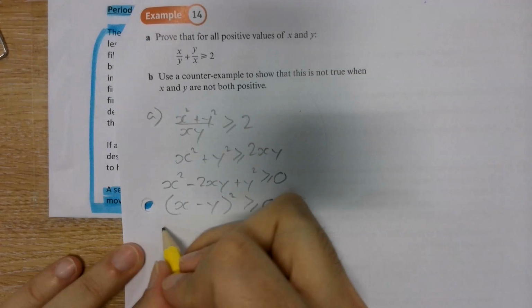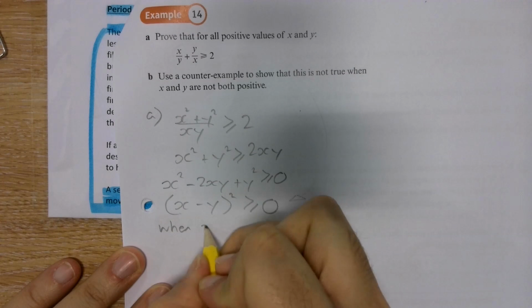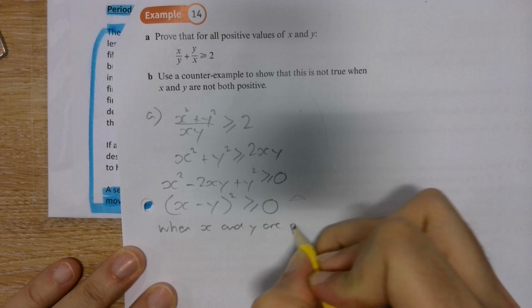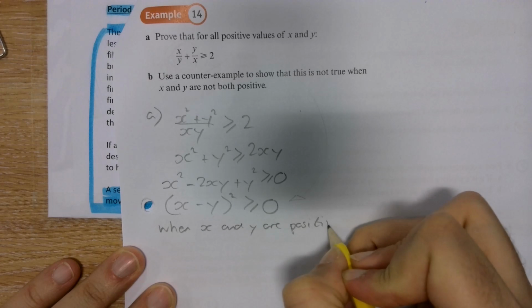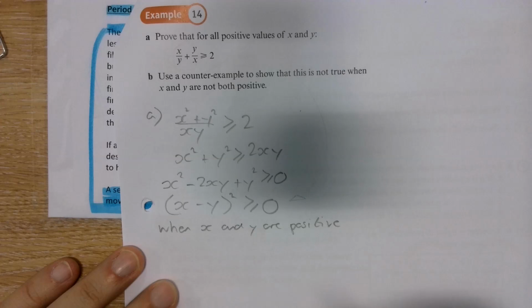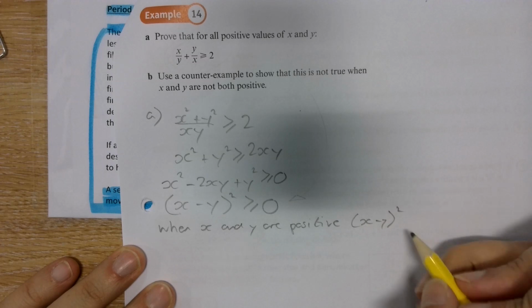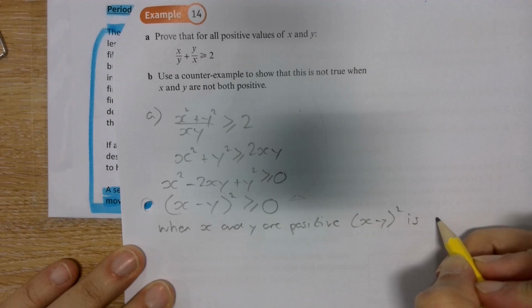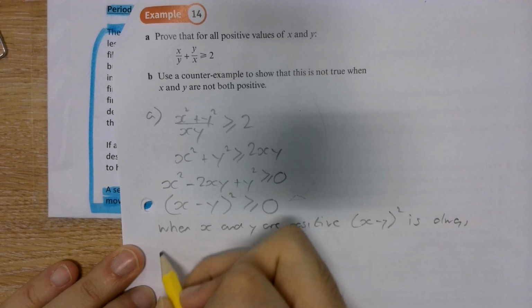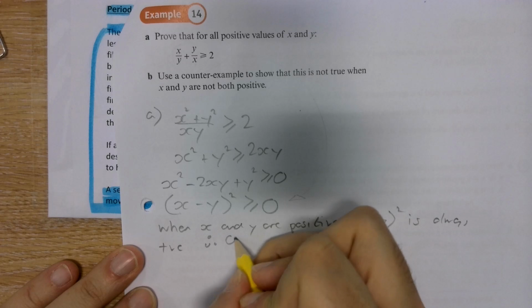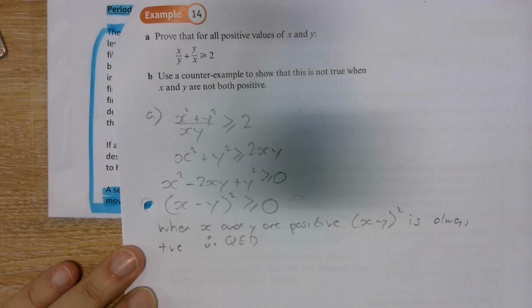So if we just write down, when x and y are positive, x minus y all squared is always positive. So we've proven there what we wanted to prove.